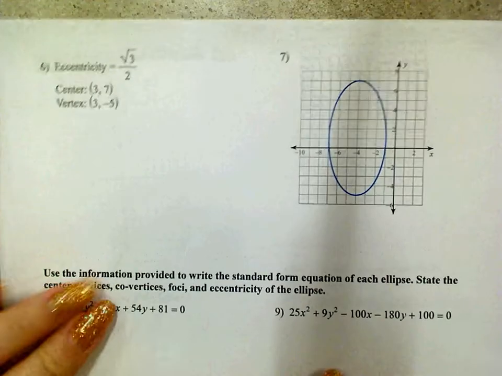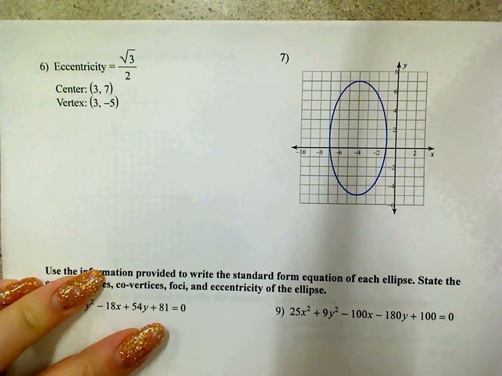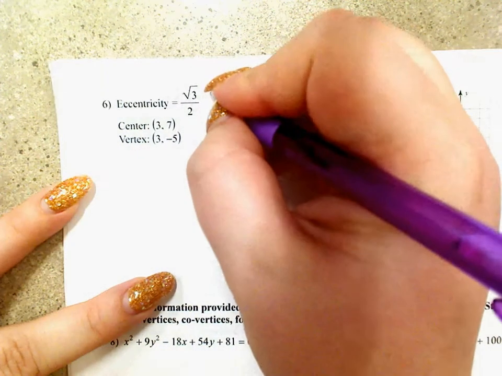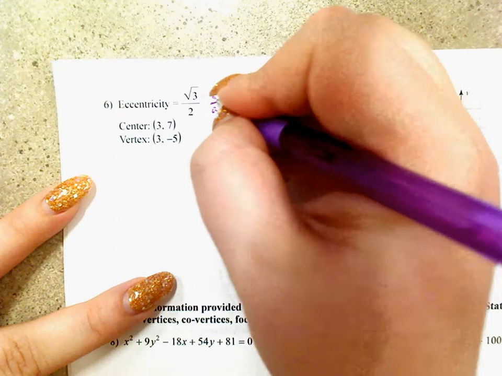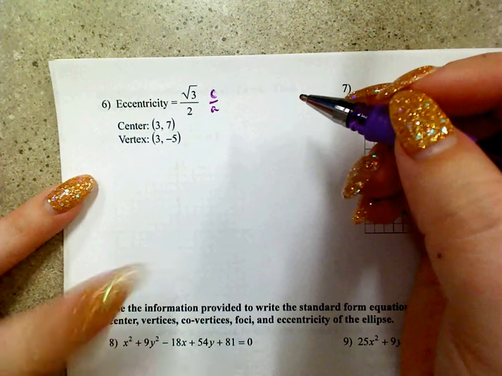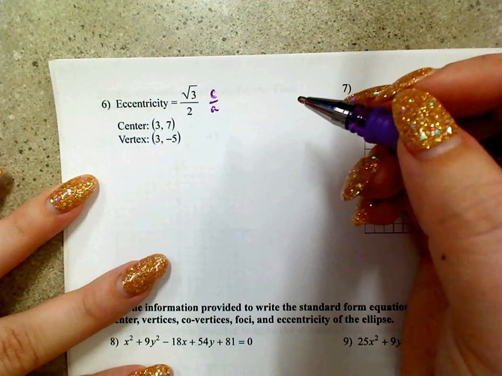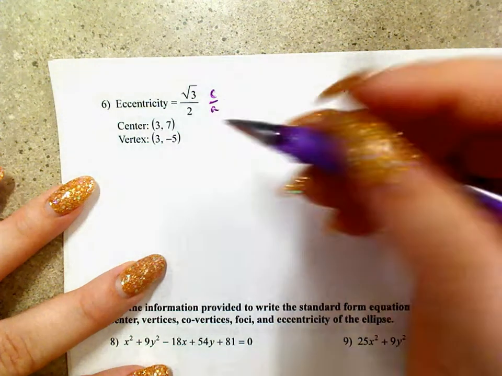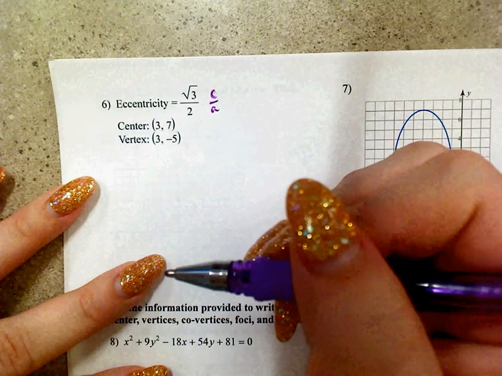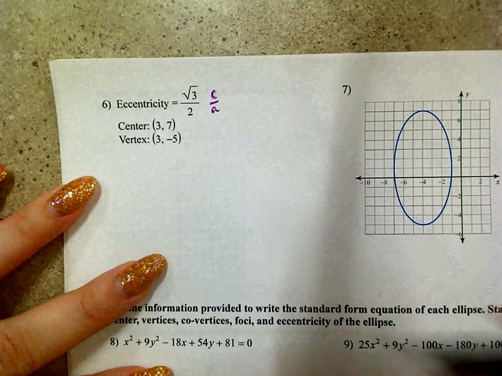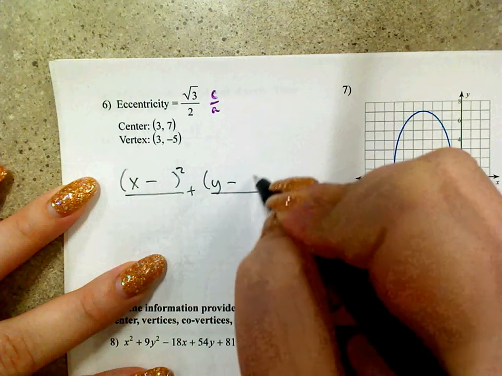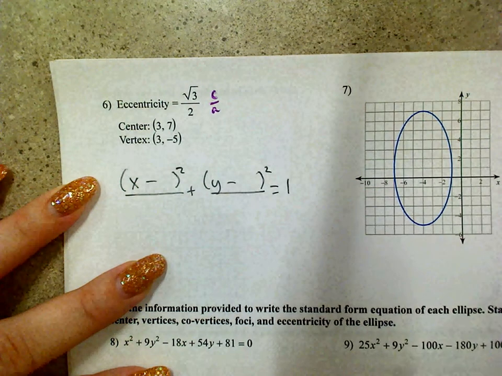Number 6, I've got an eccentricity of square root of 3 over 2. I'm going to go ahead and write c over a, but be cautious about that because this is a potentially simplified fraction. So I know it should be the ratio of c to a. It doesn't necessarily mean that's c and that's a. So let's use this information to see what else. I know the center is at 3, 7. So I know I can plug in x minus 3, y minus 7.